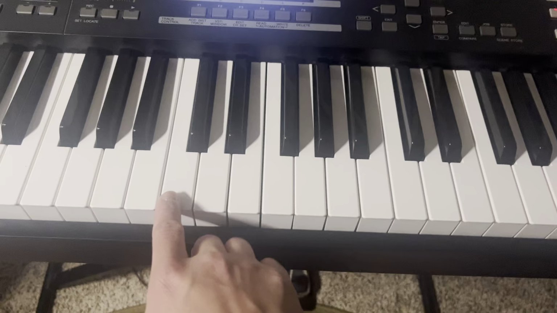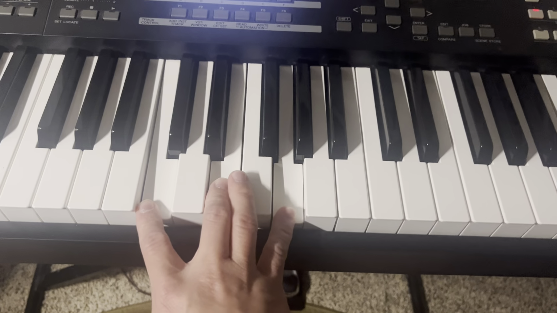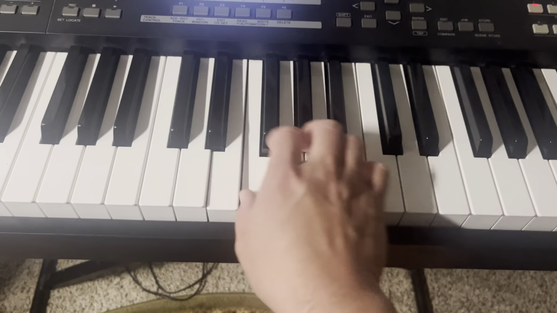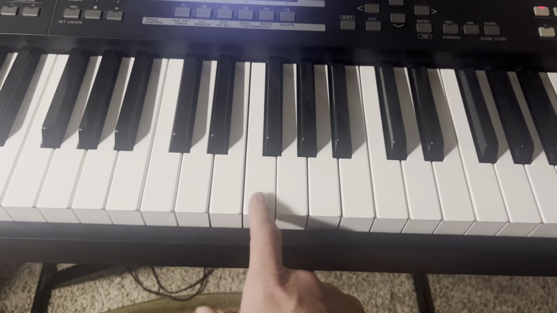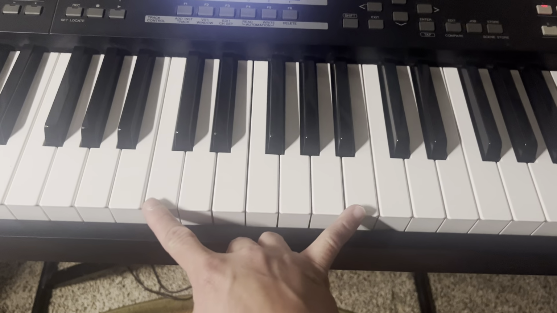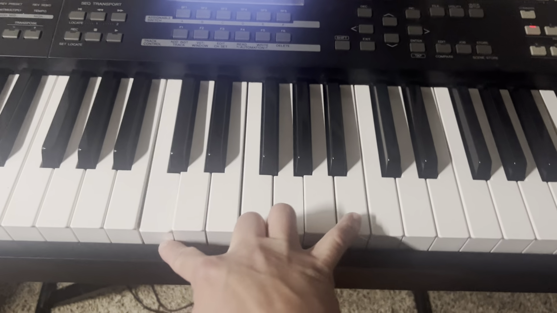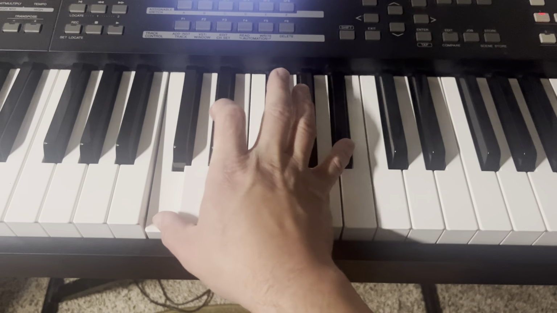We'll do one on C. Here's C. What's the scale of C major? 1, 2, 3, 4, 5, 6, 7. There's that major 7. Shrink it down a half step to B flat.